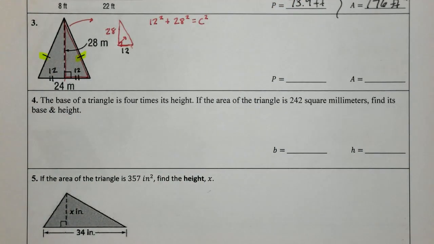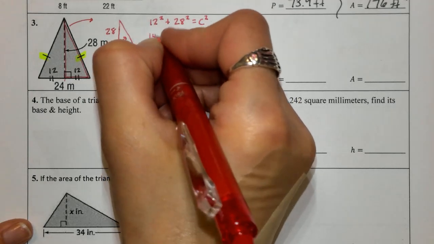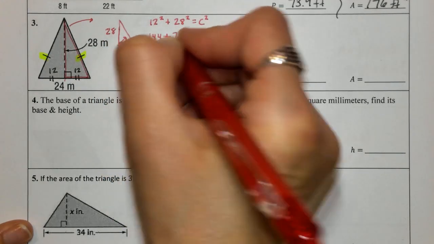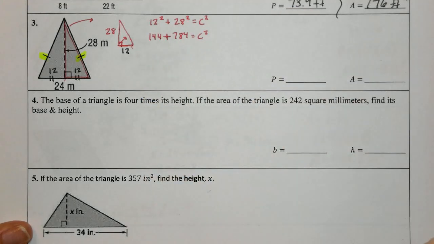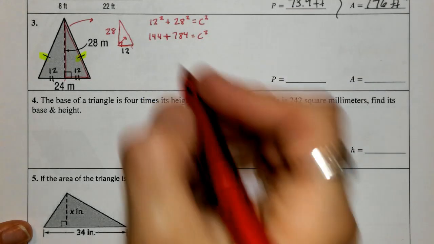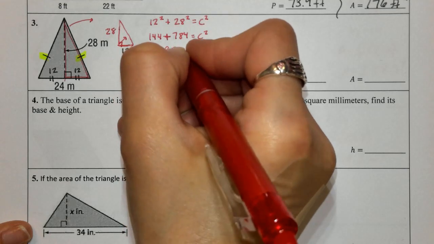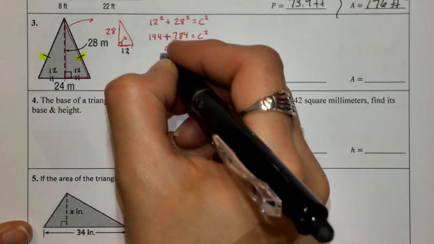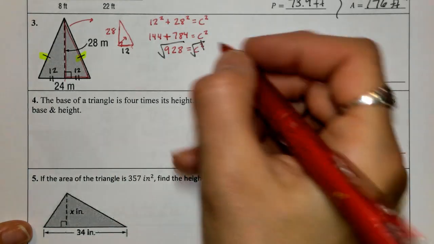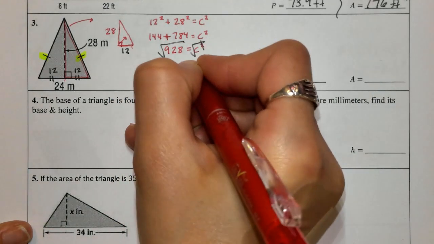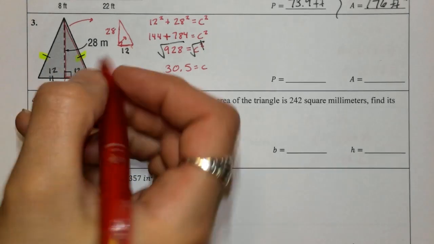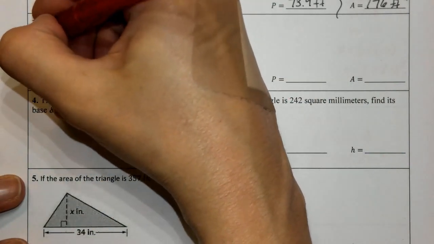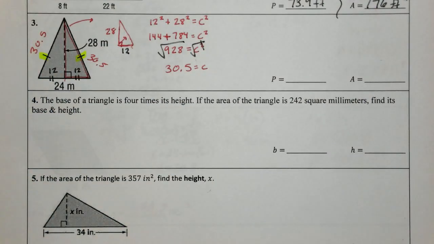Same thing as we've been doing. Square the 2 numbers. In this case, looking for the hypotenuse, we want to add them to get 928. And the last step for the Pythagorean theorem: rounded to the nearest tenth, we have approximately 30.5. Here's 30.5 over here, and because they are congruent, 30.5 over here.